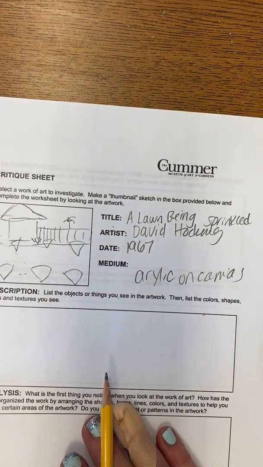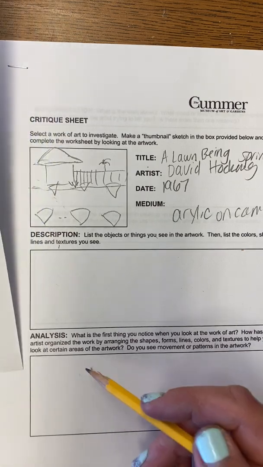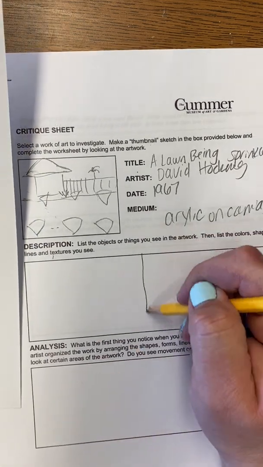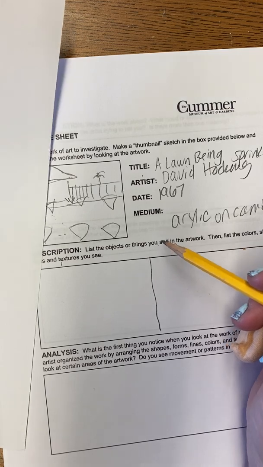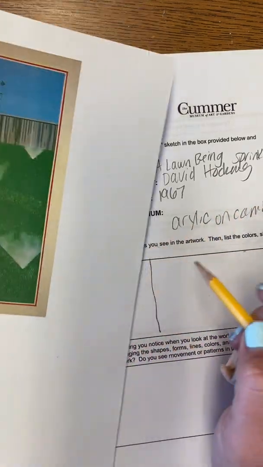Remember, you're doing this for 3 pieces of artwork. Description: list the objects or things you see in the artwork, then list the colors, shapes, and lines and textures. Let's do a line in the middle. So the first thing is the objects or things you see. I see sprinklers. I see a palm tree.